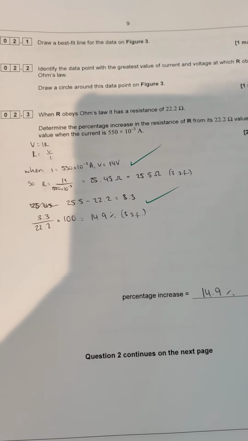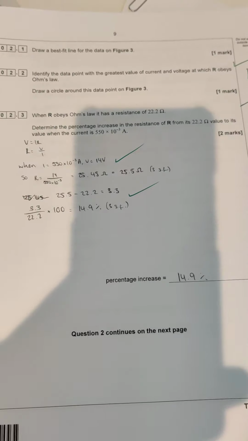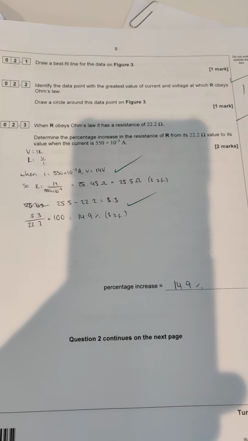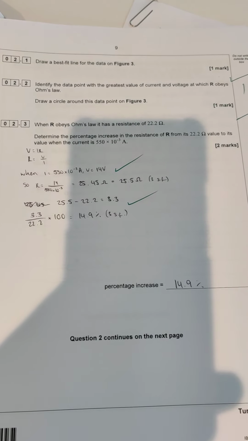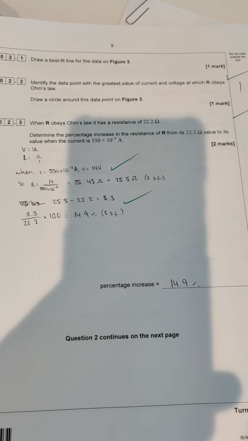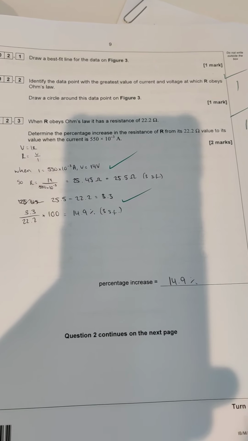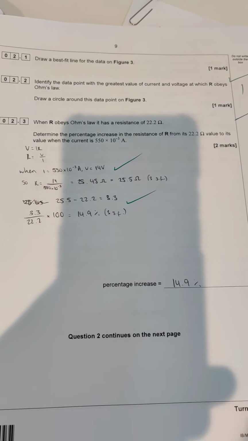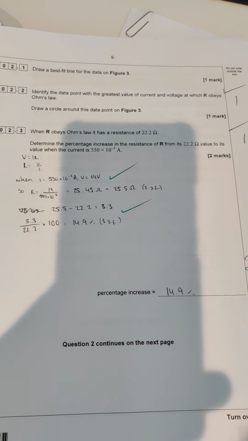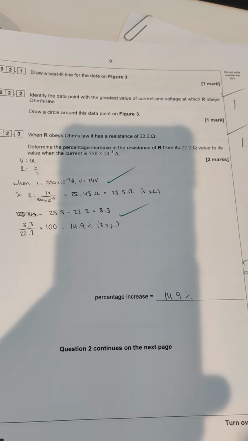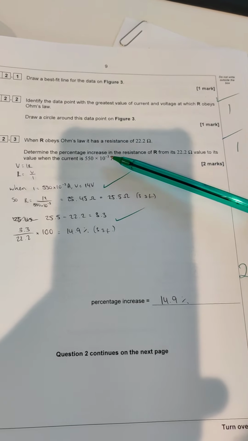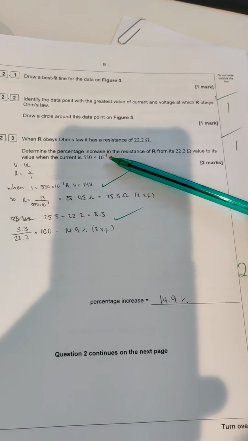Question 12.3 says determine the percentage increase in the resistance of R from its value of 22.2 ohms when it's basically obeying Ohm's law to whatever it is a bit higher up at 55 times 10 to the minus 3 amps. Now, when we reach this current, it has started to curve.